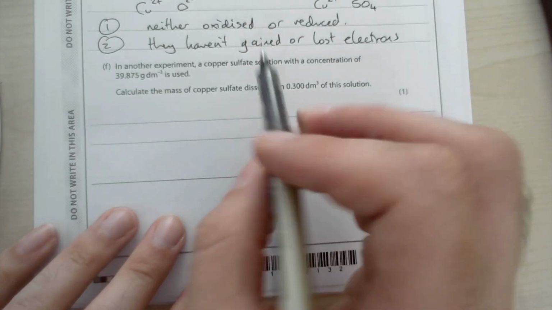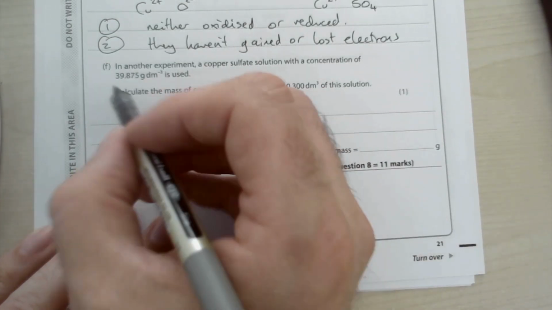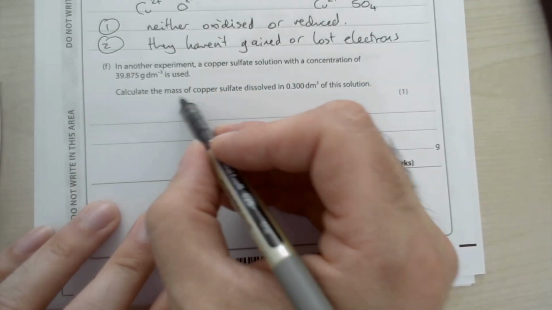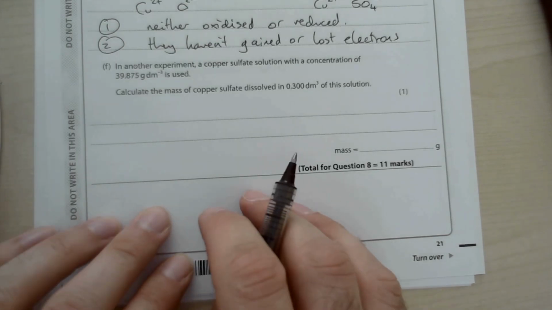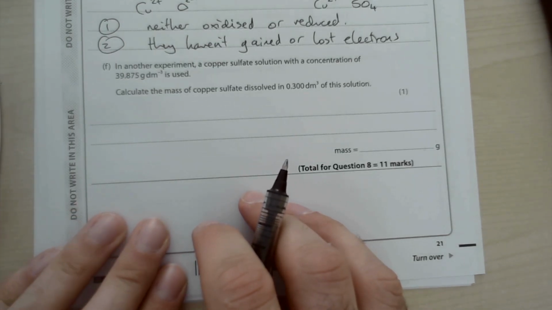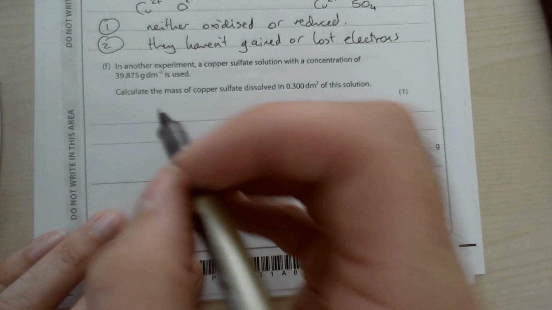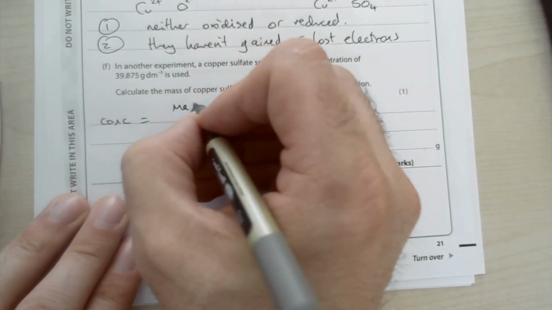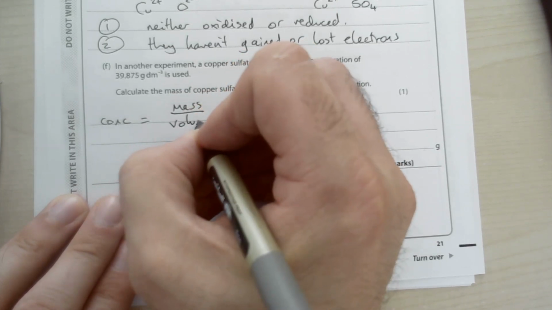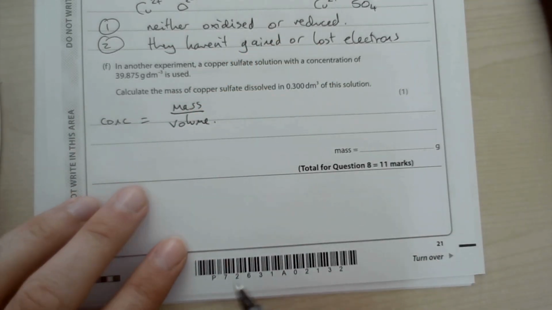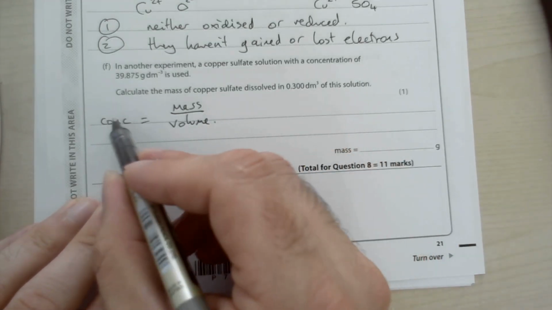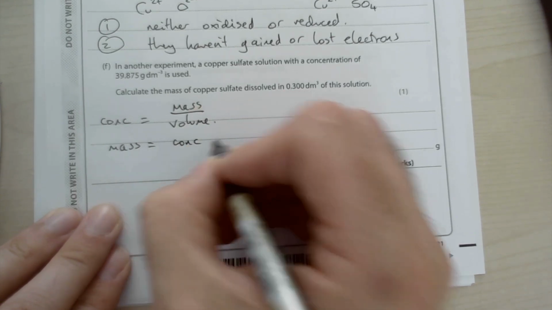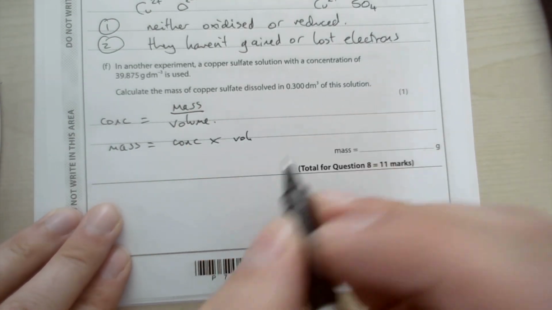Okay, we have got a concentration of 39.875 grams per decimeter cubed, and we have to calculate the mass of the copper sulfate that is dissolved in the 300 decimeters cubed of this solution. So remember that concentration equals the mass divided by the volume. So if we're going to rearrange this, we're going to be multiplying both sides by the volume, so we end up with mass equals the concentration times by the volume.